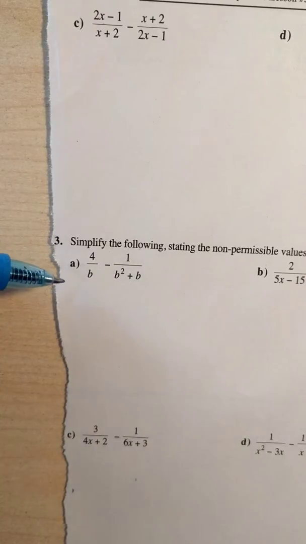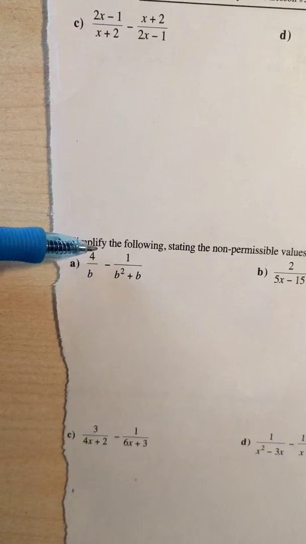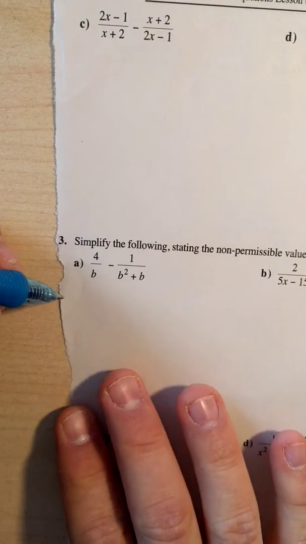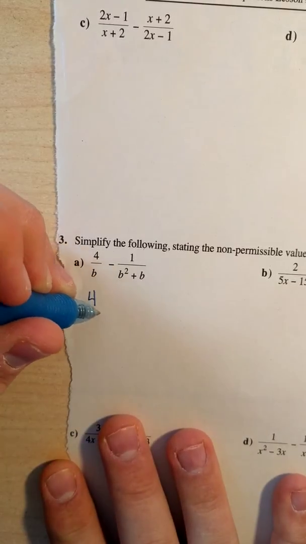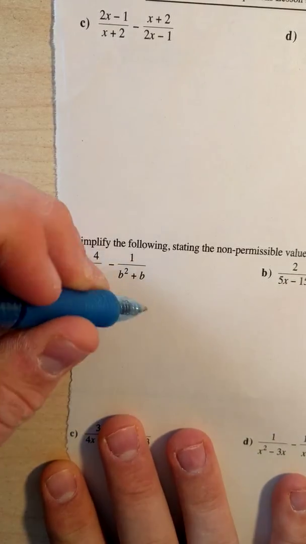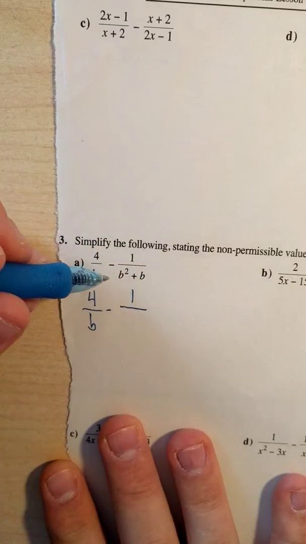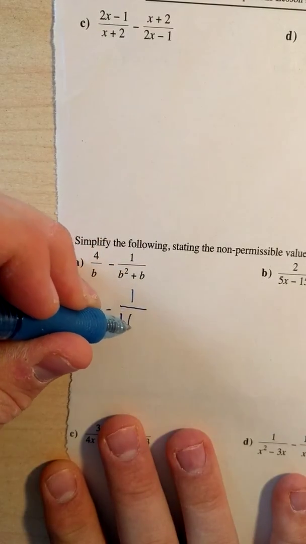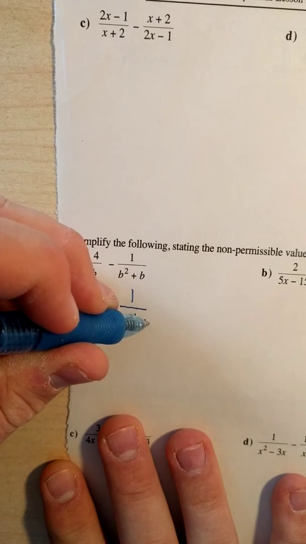Before we do this, the best thing to do is to always look and see if we can factor the bottoms. Now this one here on the left, the b, we cannot factor. The one on the right, we can divide out a b, or factor out a b. And so this expression becomes 4 over b minus 1. And then when we factor out the b, it becomes b plus 1.